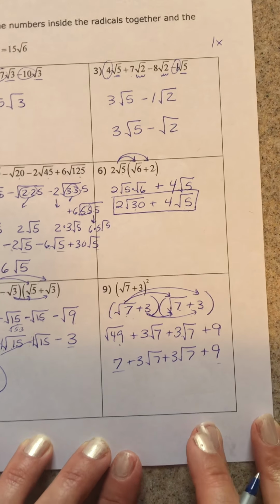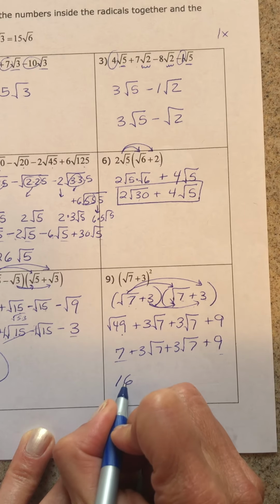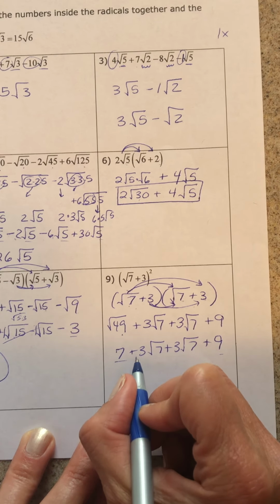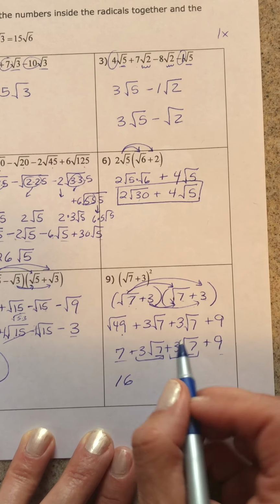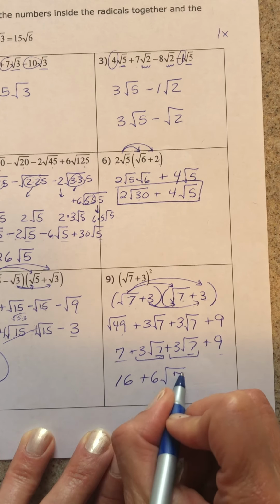The 7 and the 9 add together to give you 16. And the 3 radical 7 and 3 radical 7 are like radicals. So I just do 3 plus 3, which is 6, and the 7 comes along for the ride.